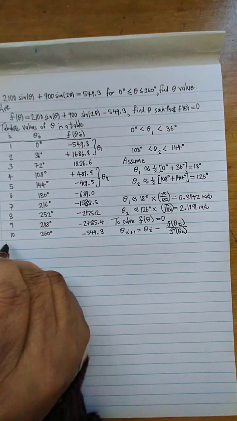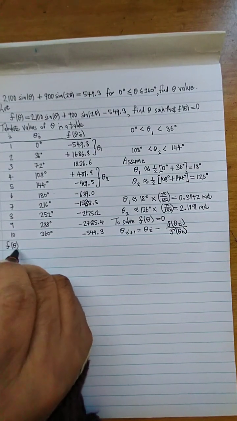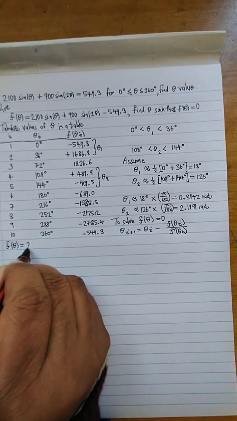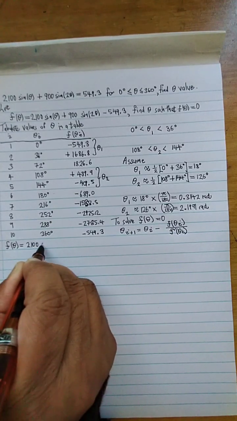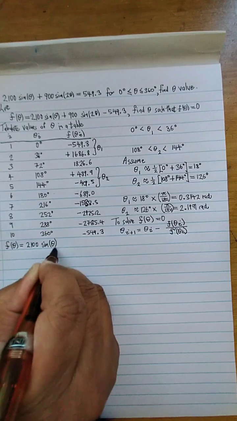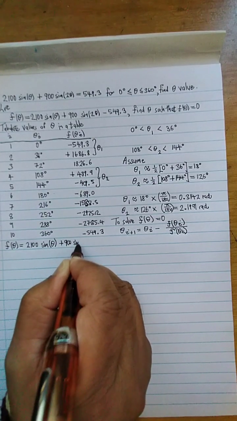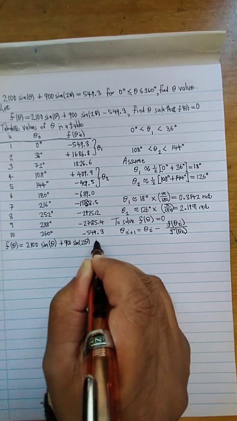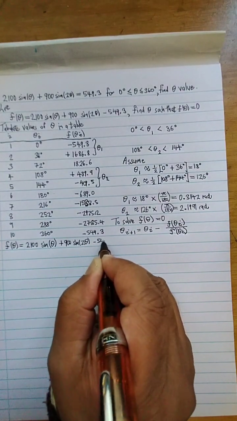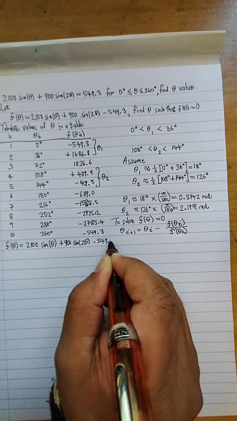We have f of theta is equal to 2100 sine of theta plus 900 sine of 2 theta minus 549.3.